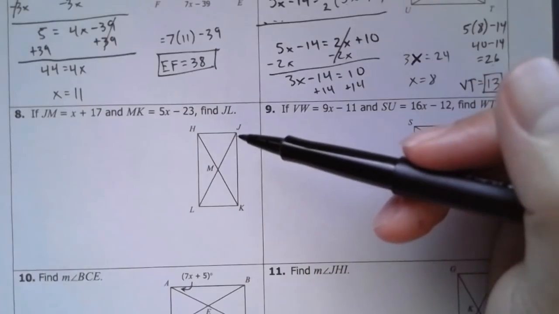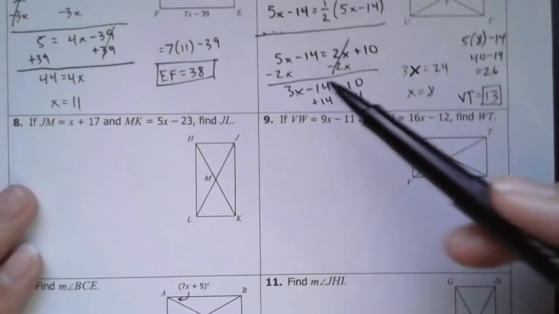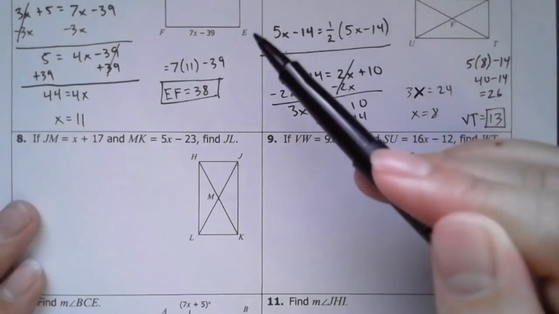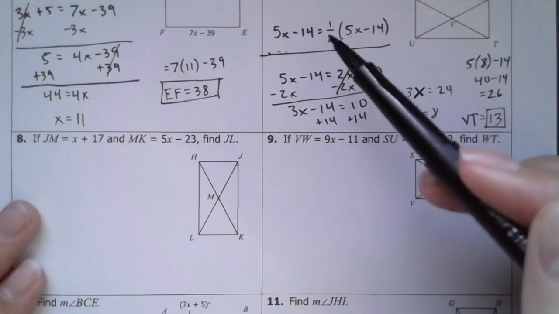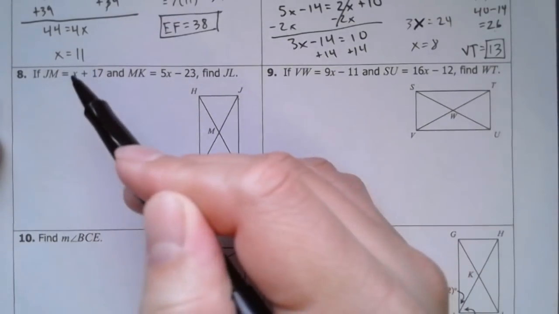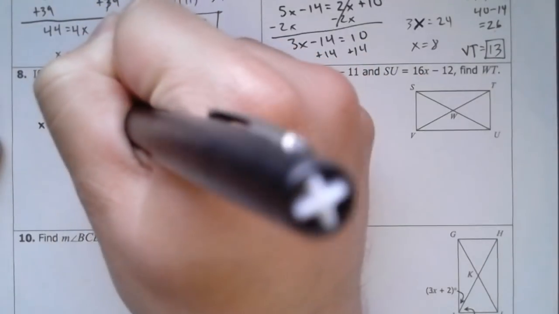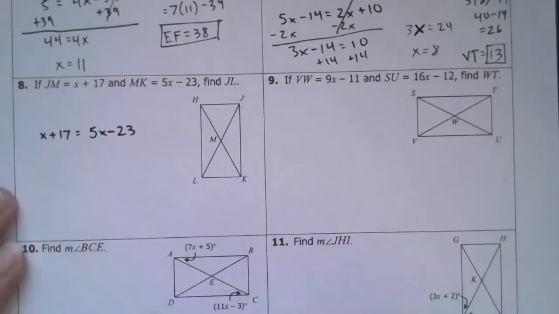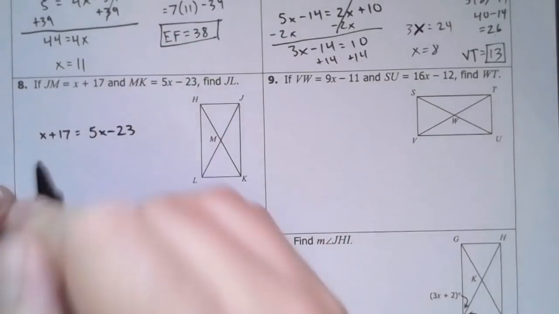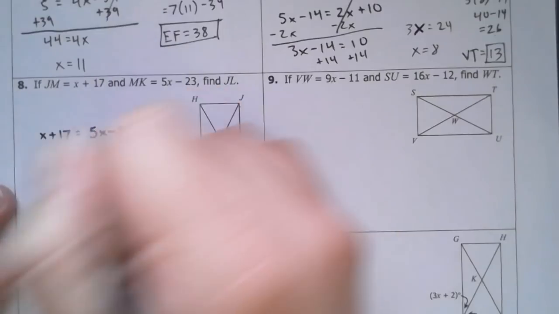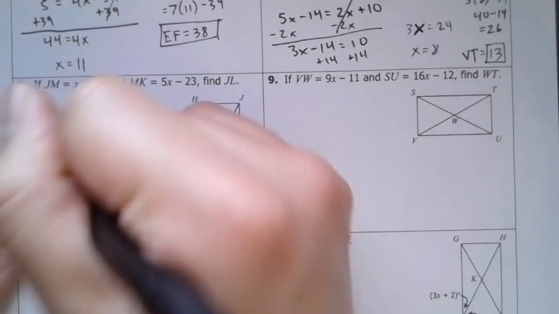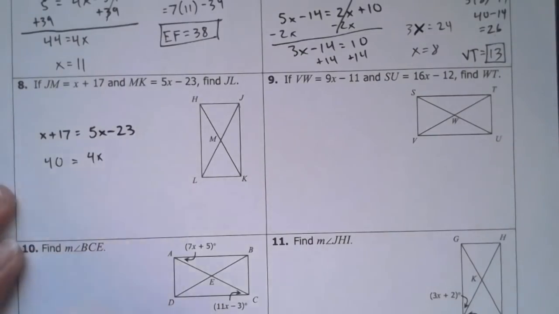Okay, so let's go ahead and do the same approach that we did here. Let's avoid any manipulation like we did here, because we might end up working with fractions. So we have one half a diagonal and another half a diagonal. We have a rectangle, they're equal, so I can say x plus 17 is equal to 5x minus 23. Okay, and let's solve for x. I'm gonna do this faster. Okay, so I get 4x is equal to 40. Then I get that x is equal to 10.